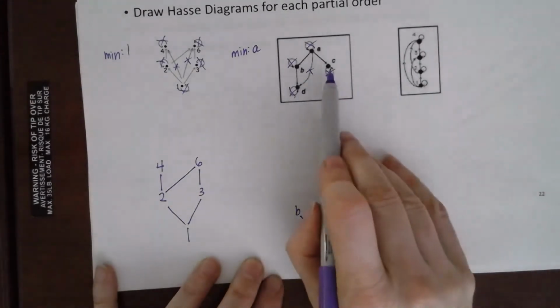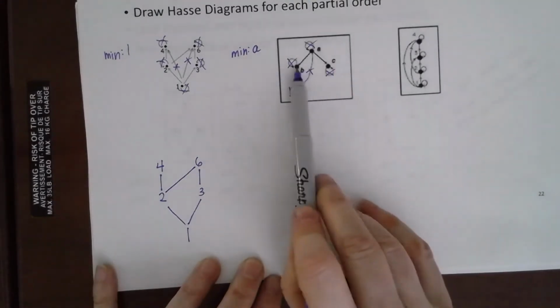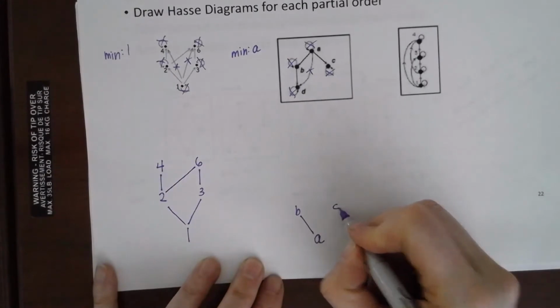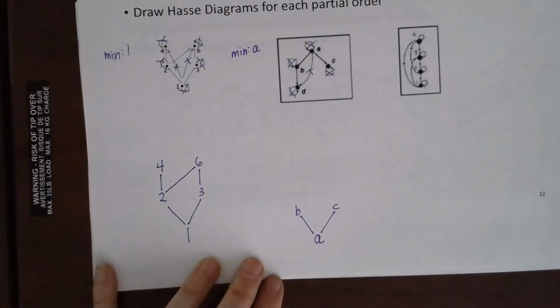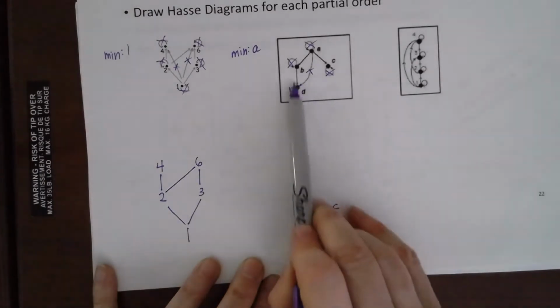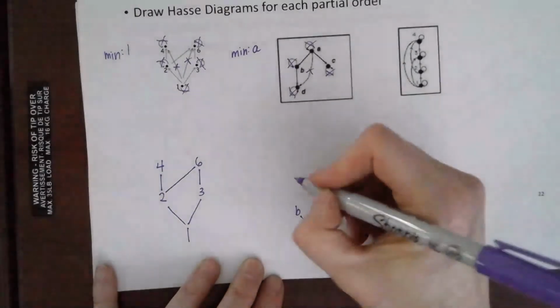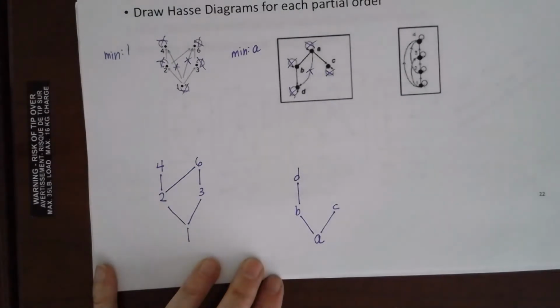A is related to C, so C has to go above A. C is incomparable to B, so it can go at the same level as B, and I'm going to put that relationship in. And then when I add D, D and B are related. D is the one that's greater, so D has to go above B, and I have to put that relationship in.